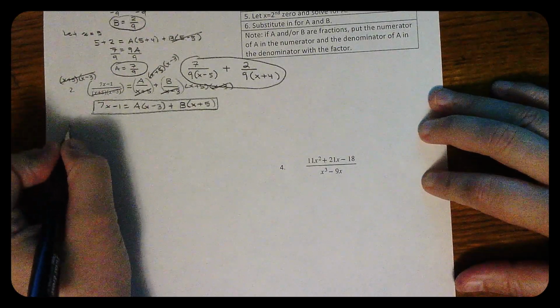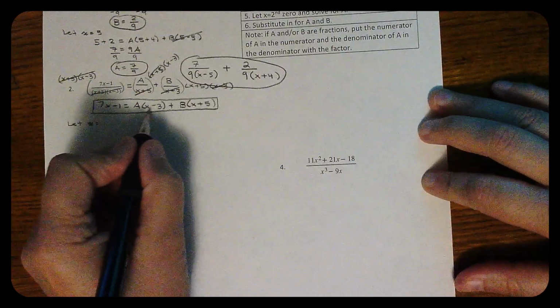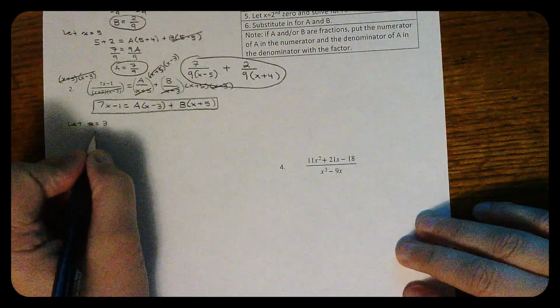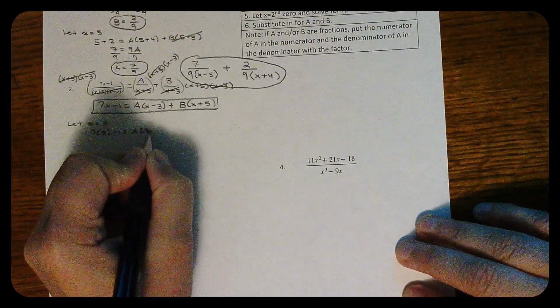Okay, so we're going to let x equal one of the zeros. So the zero that comes from this factor, x minus 3, is 3. So we'll substitute that in everywhere we see x.